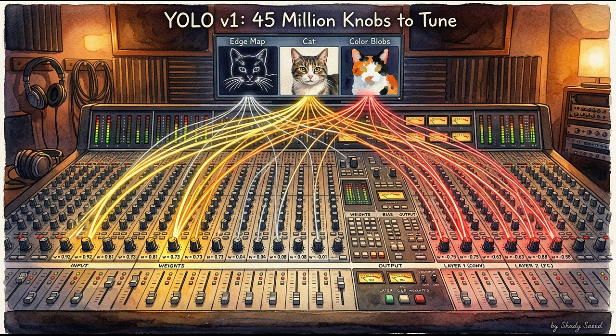Think of the connections between neurons as volume knobs on a mixing board. Each knob controls how loud one signal is compared to another. A large weight means that input is very important. A small weight means it barely matters. A negative weight means it actively suppresses the signal. These weights are the actual knowledge the network learns, millions of carefully tuned numbers.